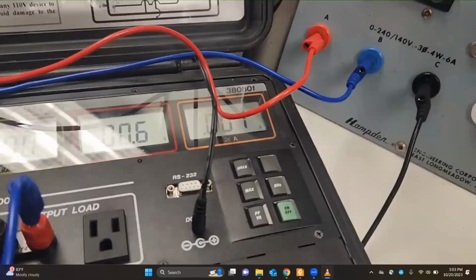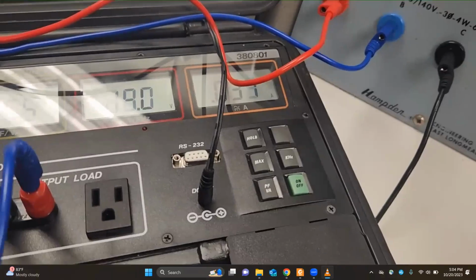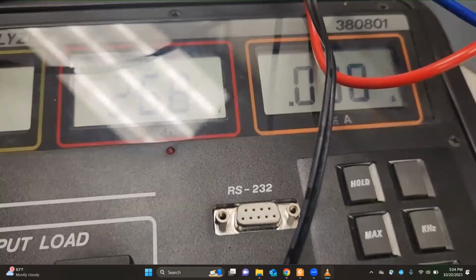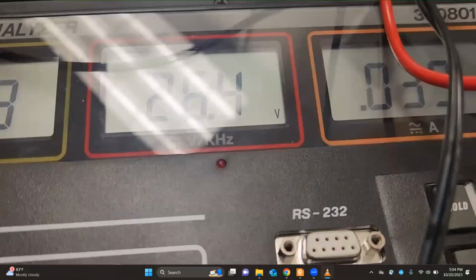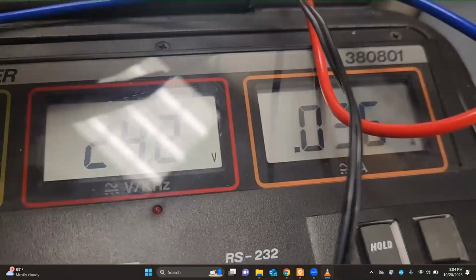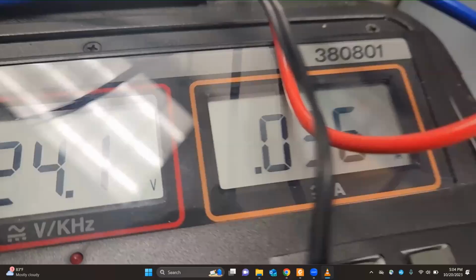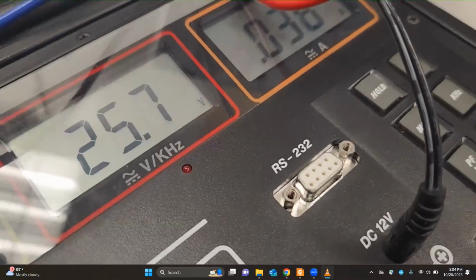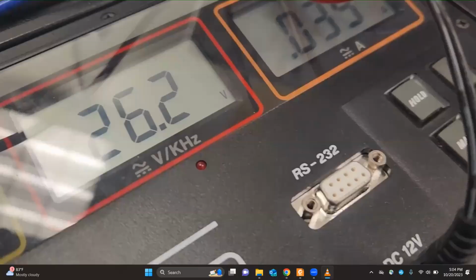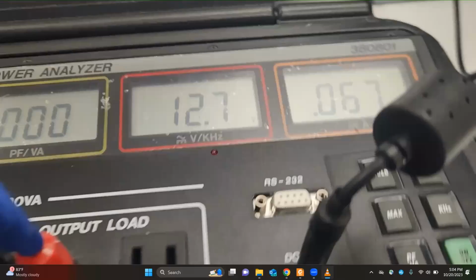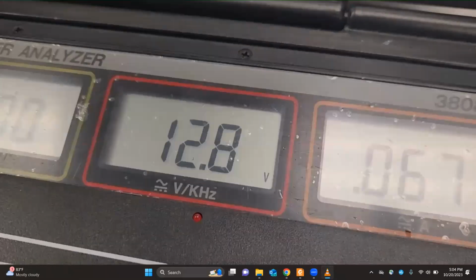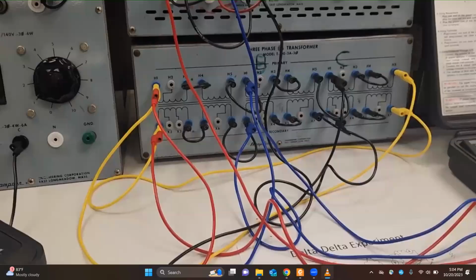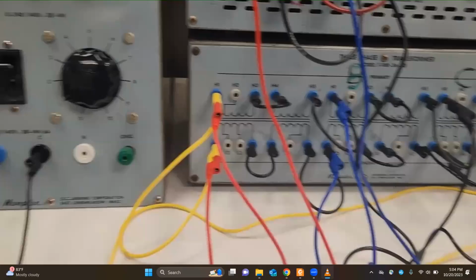So let's increase the voltage to, say for example, 25. So I'm increasing the voltage here, which is 25. Because of the reflection it's hard to see. Okay, from this angle you can see that the supply voltage is 25.2. For that case we are getting 12.8. So in both cases these voltages are line to line voltage or phase voltage.